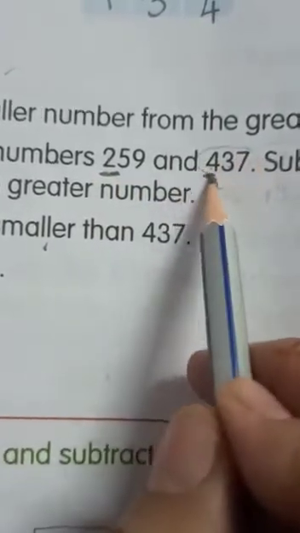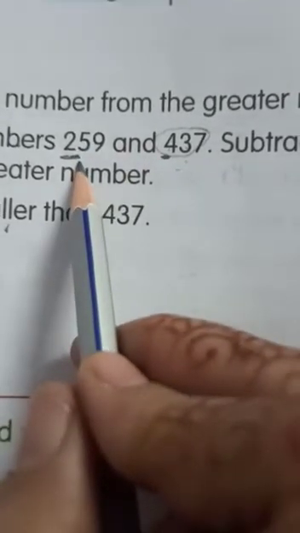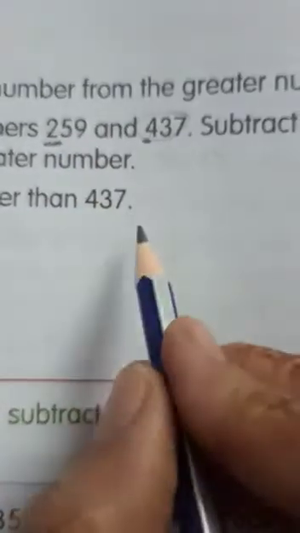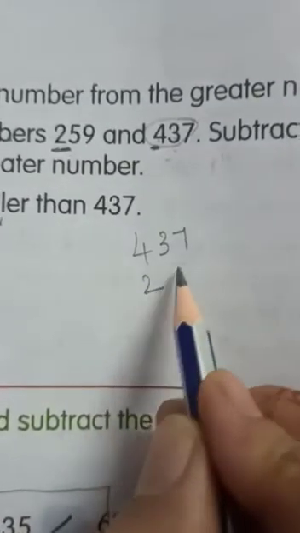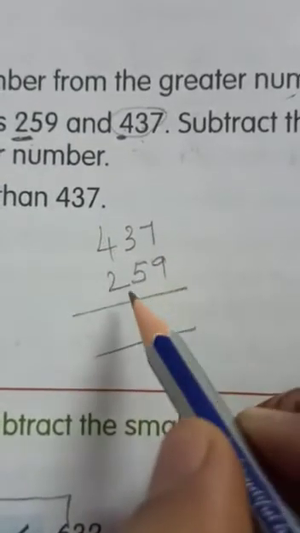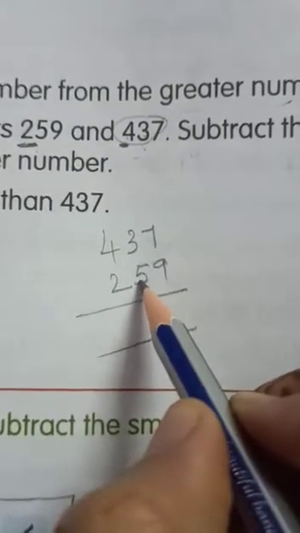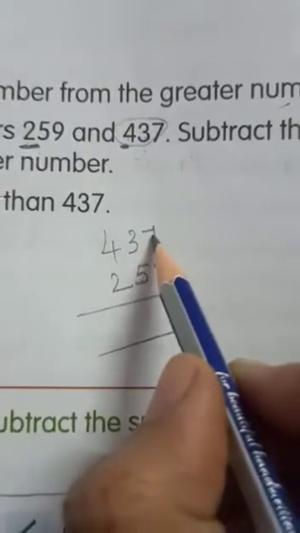That means this 437 is greater than 259. So what should come first here? 437 and then comes 259. So observe children, here we have written the smaller number below the bigger or greater one.